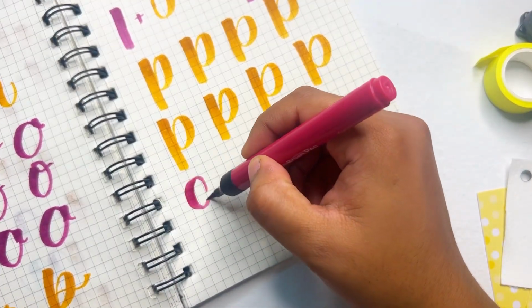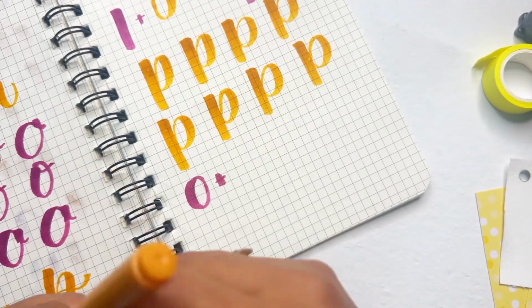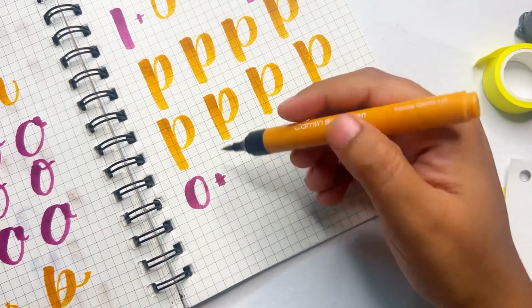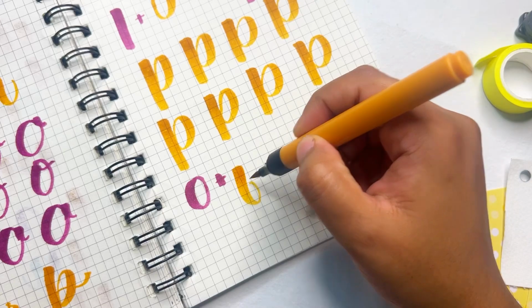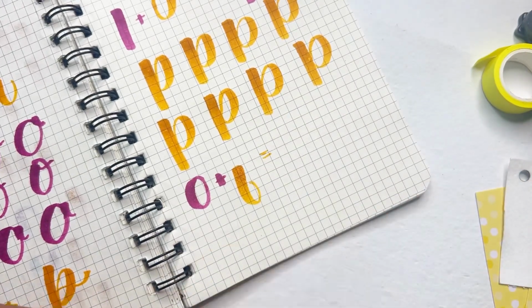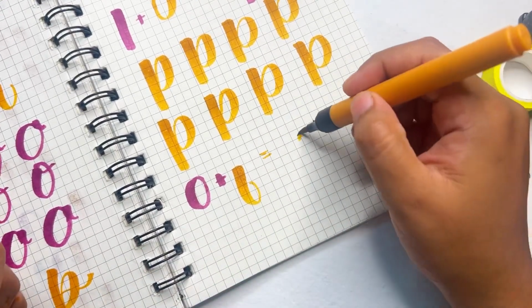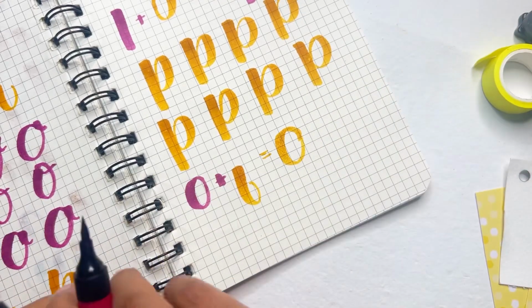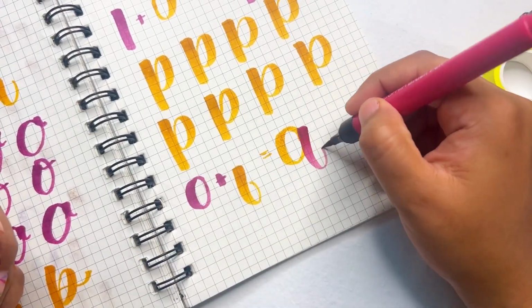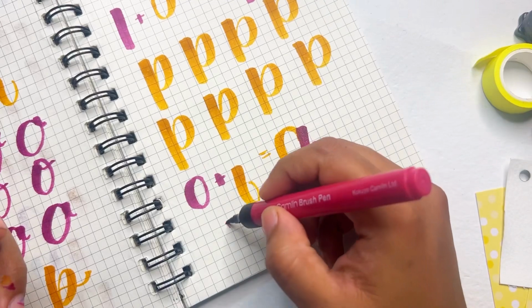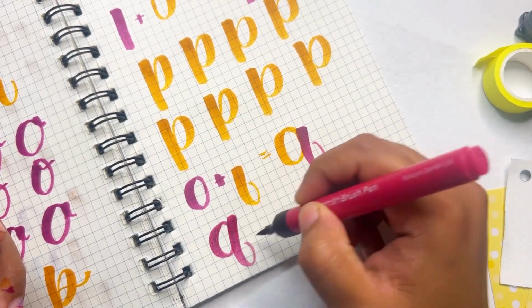Jump to Q. Q is nothing but an oval and a backward descender. So let's join it and see how it looks. Oval and then backward descender.